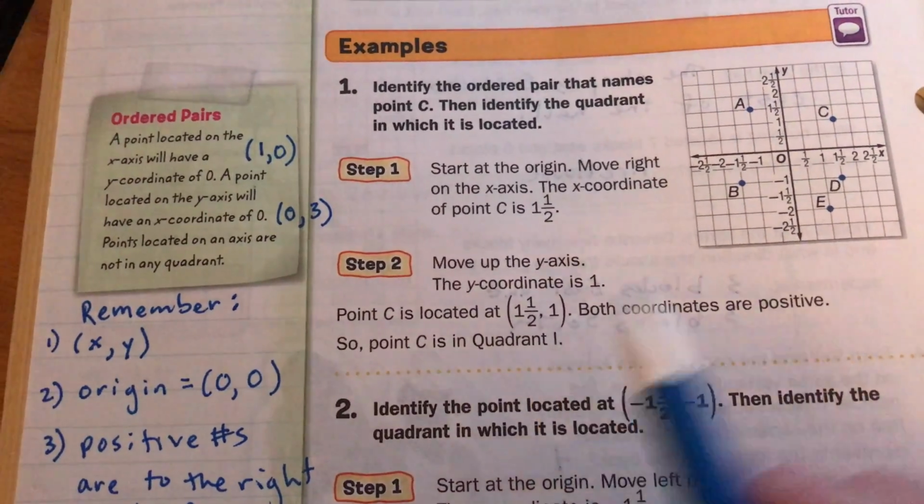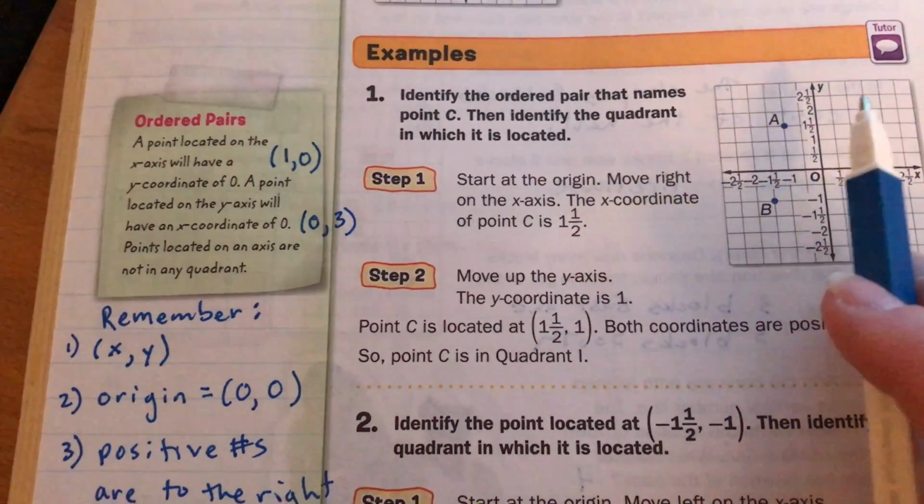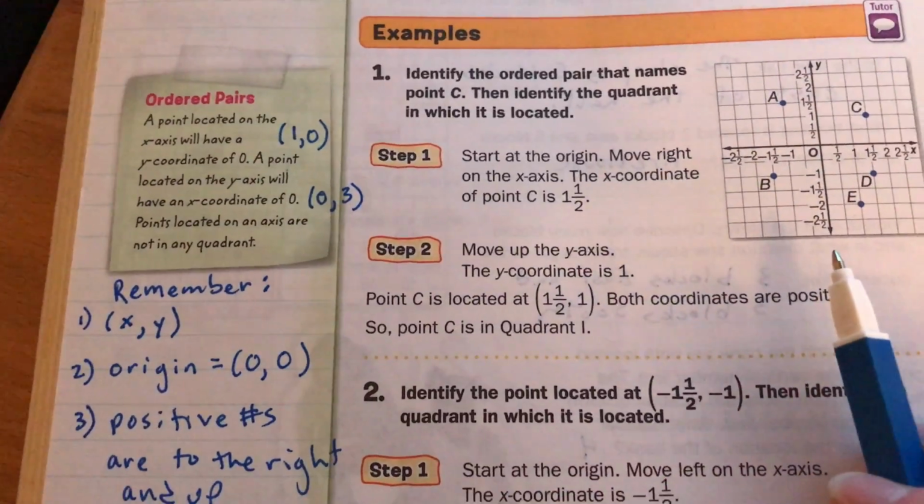And it is in quadrant 1. So that's where both x and y values are positive. That's the place we're most familiar with.